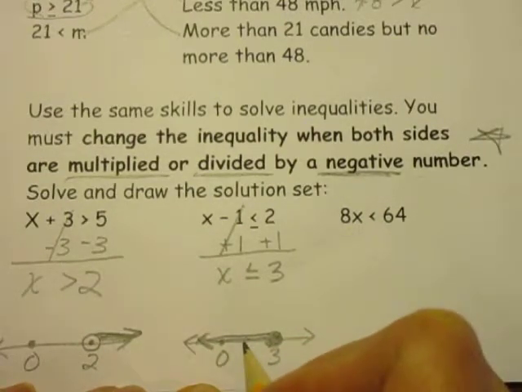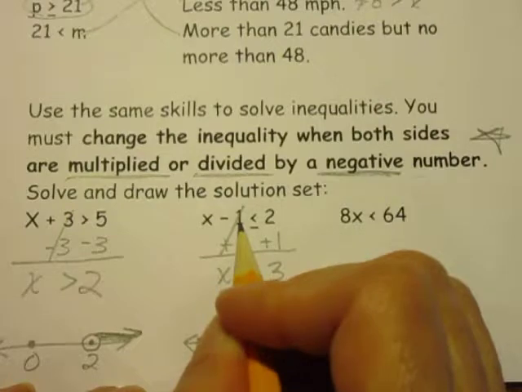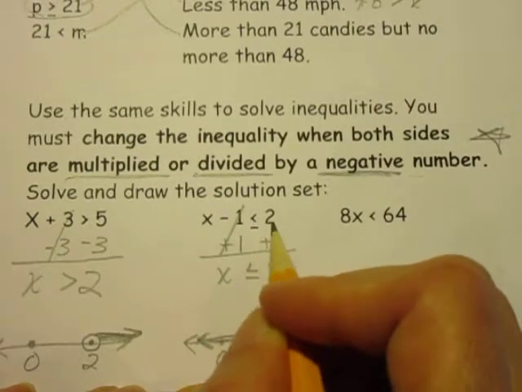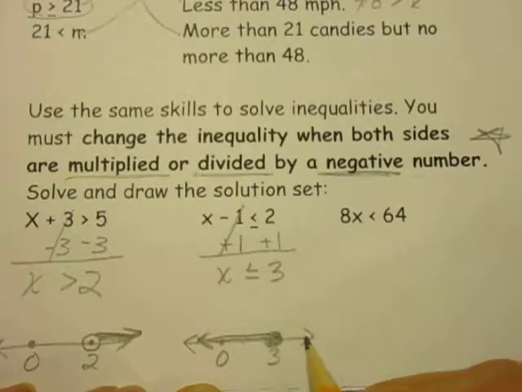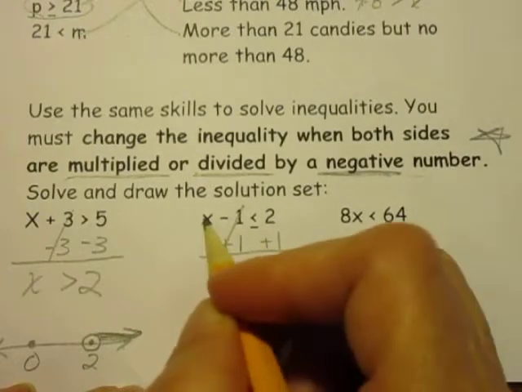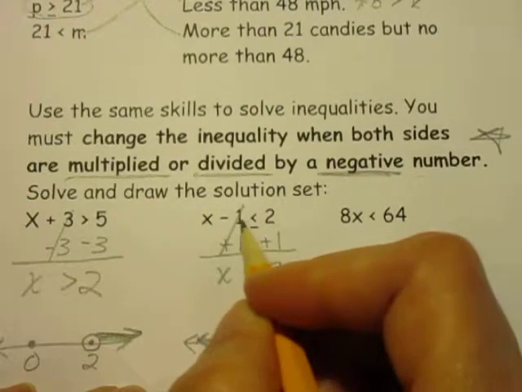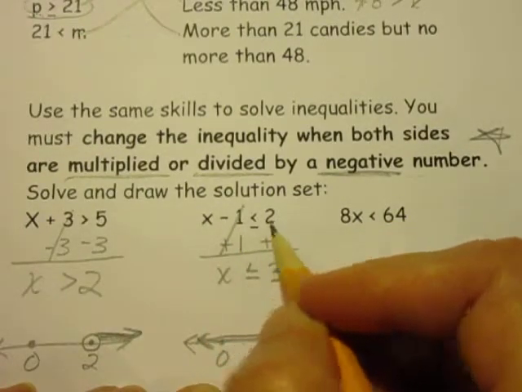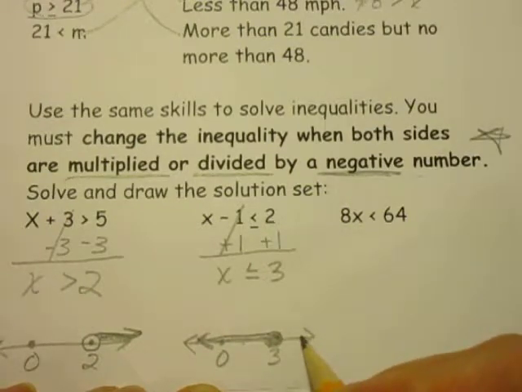I could plug in 1 here. 1 is in that solution set. When I plug in 1, 1 minus 1 is 0, and yep, 0 is less than or equal to 2. But if I plug in 4 on the right side of 3, 4 minus 1 is 3. 3 is not less than or equal to 2. So you can see that this is not part of our solution set.